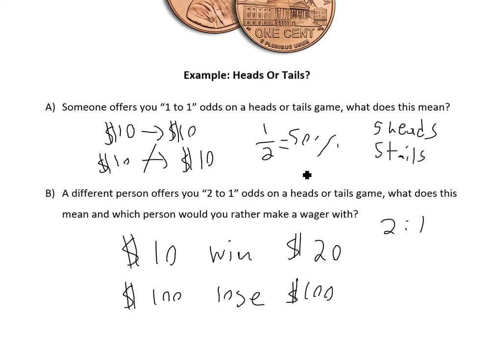If you win 5 times, you're going to win $50, because that's 10 times 5. But if you get 5 tails, that's 5 losses, so you're going to lose $10 five times. You're going to lose $50. So 50 minus 50 is going to be exactly 0. This is defined as a fair game, because the odds are made in a way that if you play this game an infinite amount of times, you're not going to win or lose any money. You're going to break even.